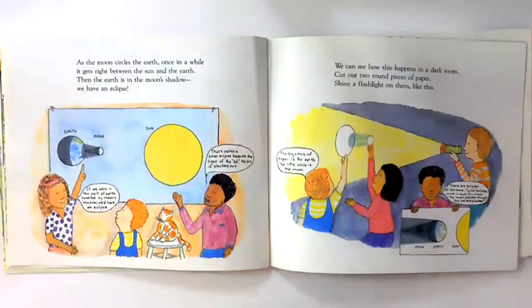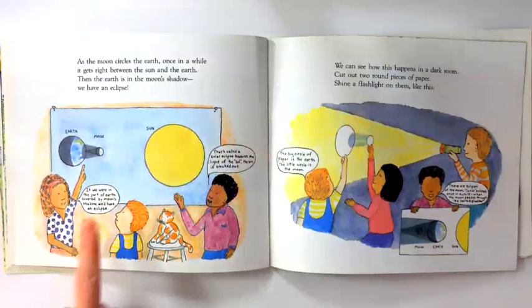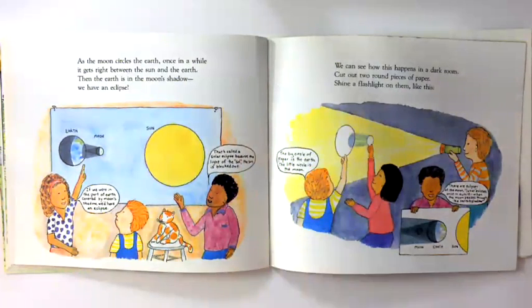As the moon circles the Earth, once in a while it gets right between the sun and the Earth. Then the Earth is in the moon's shadow. We have an eclipse, a lunar eclipse. If we were in the part of Earth covered by the moon's shadow, we'd have an eclipse. That's called a solar eclipse because the light of the sun is blacked out.